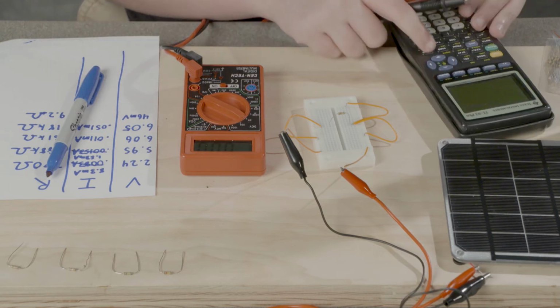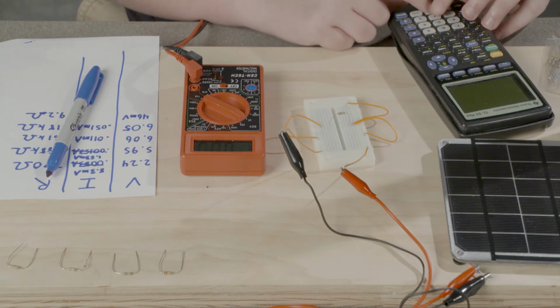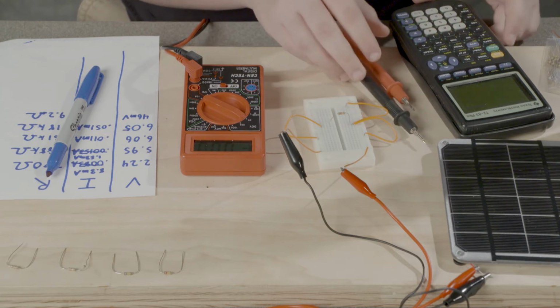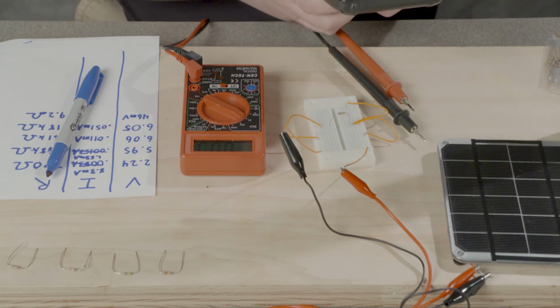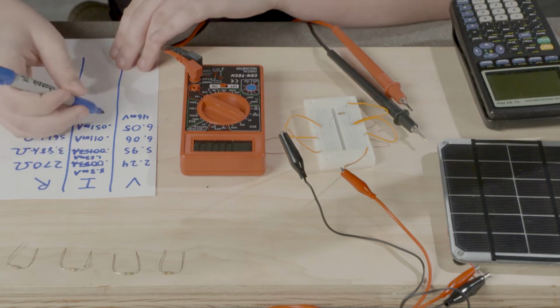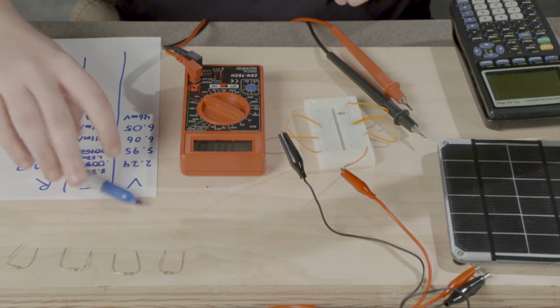All right, let's try that again then. 0.46 divided by 9.2. There we go. So we get 5 milliamps. All right, so this is 5 milliamps. That's better.